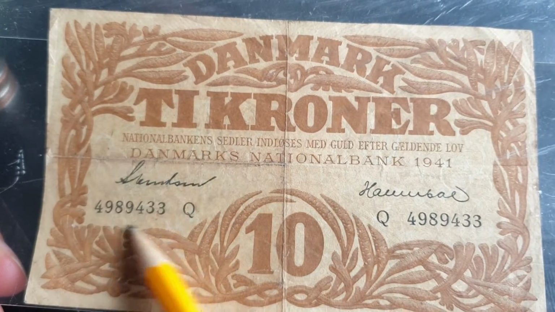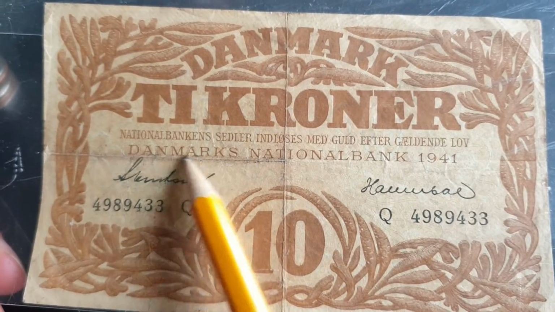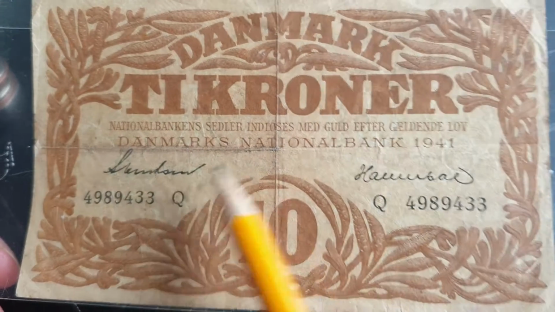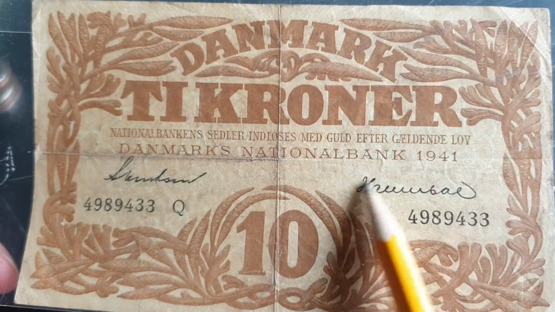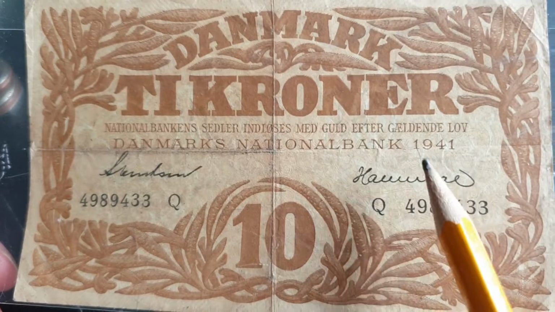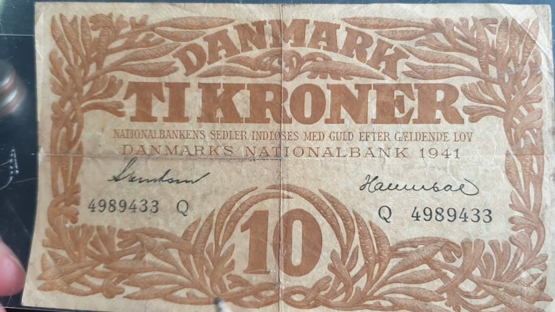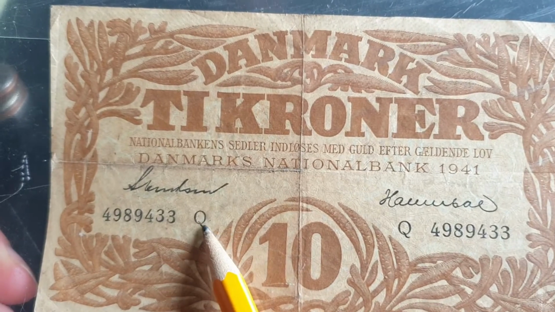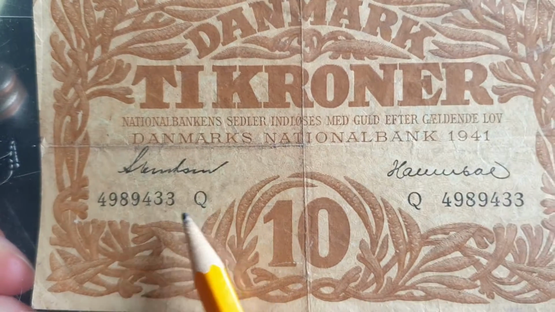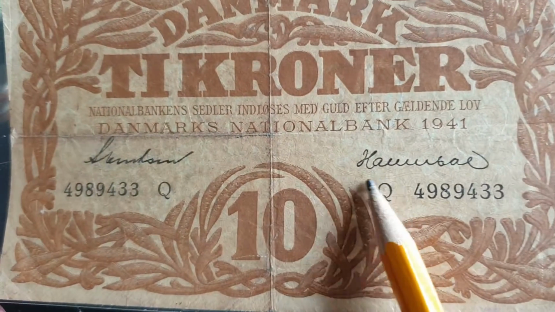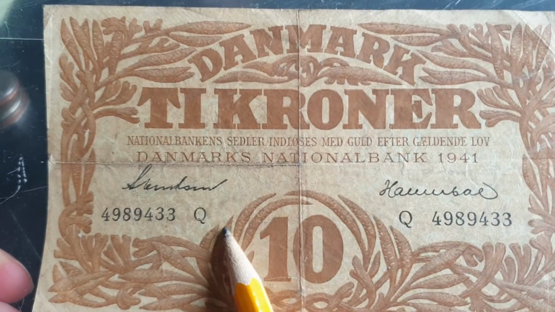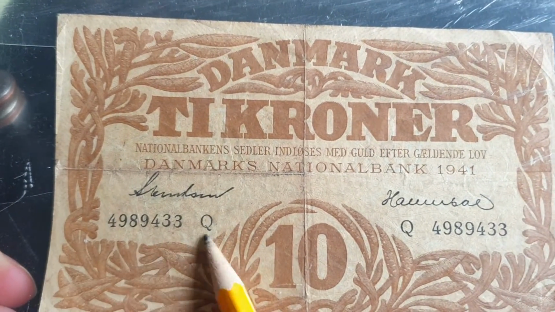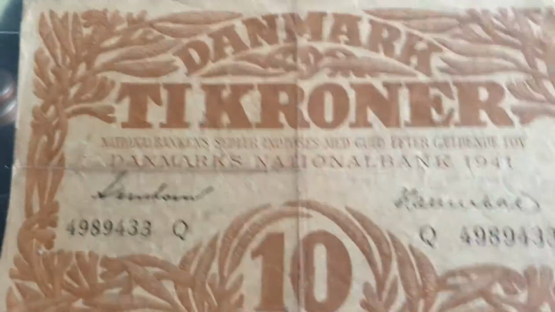Usually this side is a long period of one signature, and this side is one of three or four different signatures issued for a certain date. As you can see, this is a Q. Q can be a prefix or a suffix. So you've got a suffix there and a prefix. Pre is before, suff is after. The serial number is actually the same.